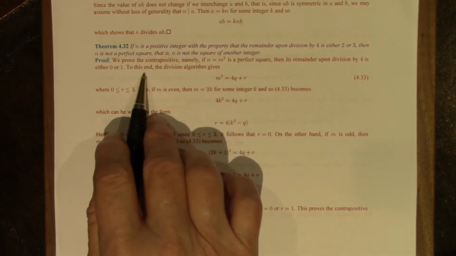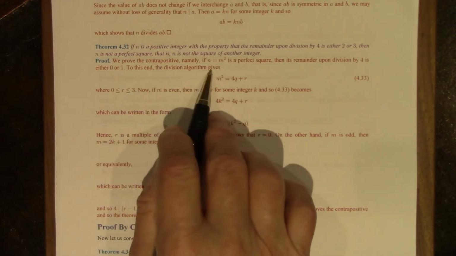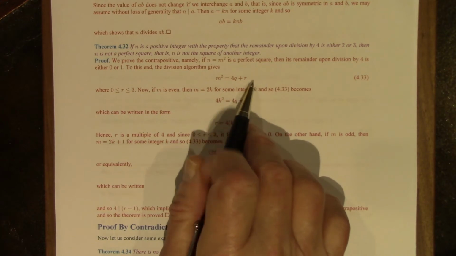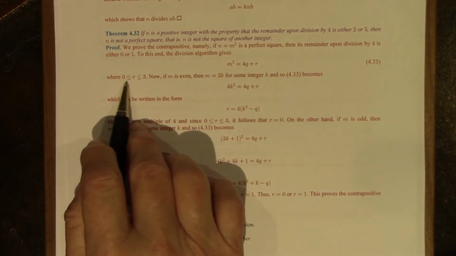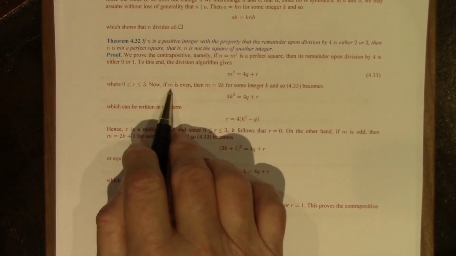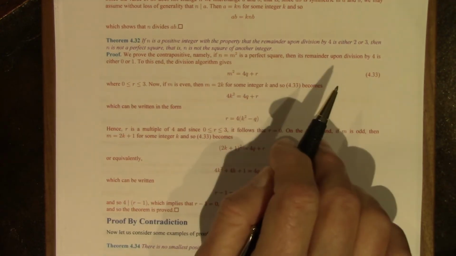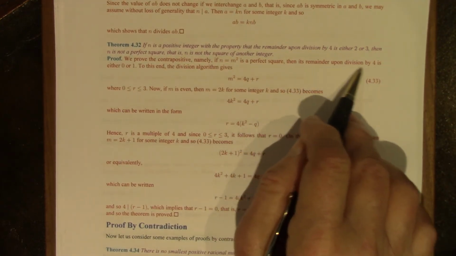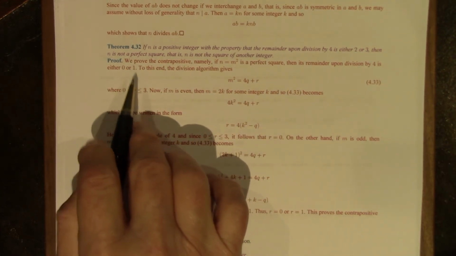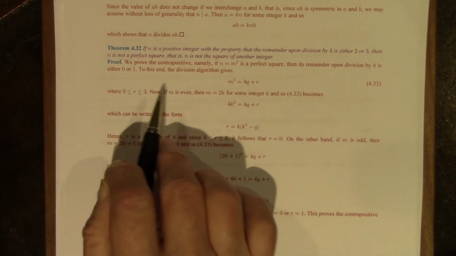So, to the end of proving the contrapositive, the division algorithm gives us this. Here again, we're using a tool from our toolbox, and the remainder lies between 0 and 3. Now, if m is even, remember what we're trying to show, the remainder upon division by 4 is either 0 or 1. It would not be reasonable to repeat that after one more sentence. So I'm just reminding you.